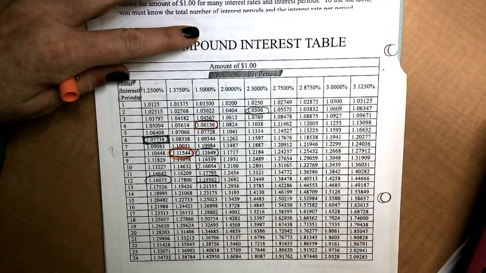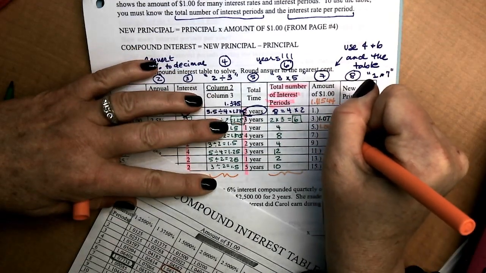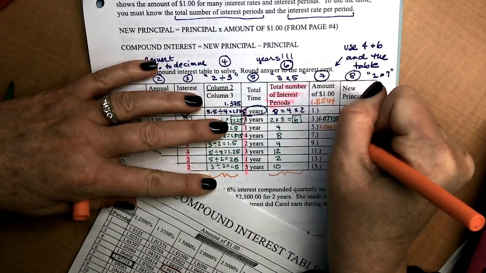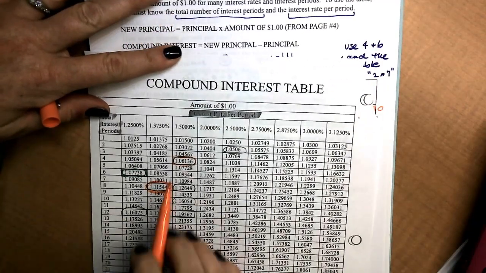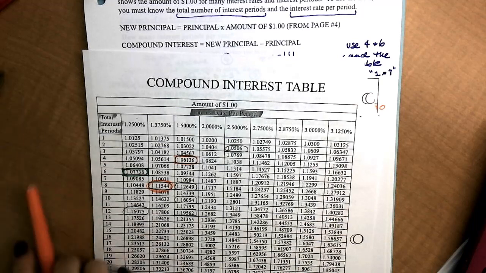So this is 1.06136. Be really careful so that you don't miss it, because if you miss it, then it's wrong. So you're going to do all that work for naught.